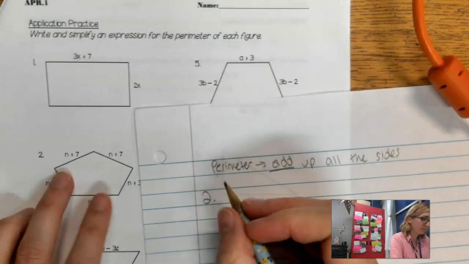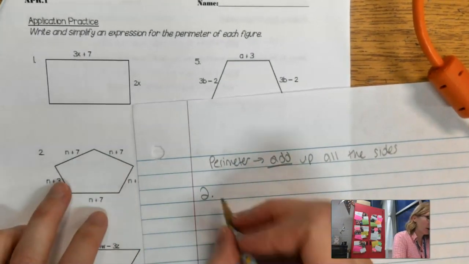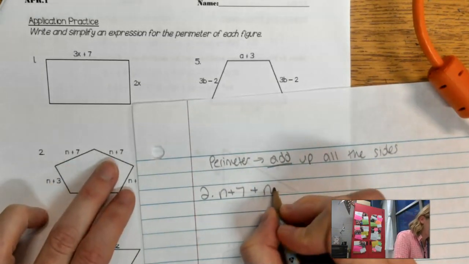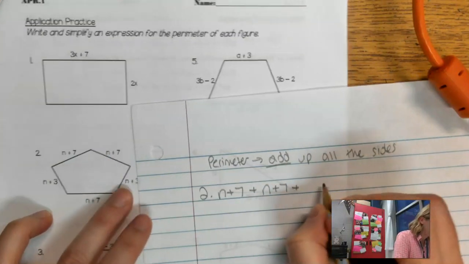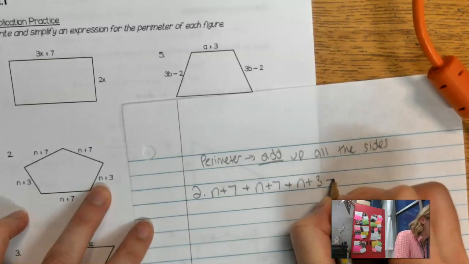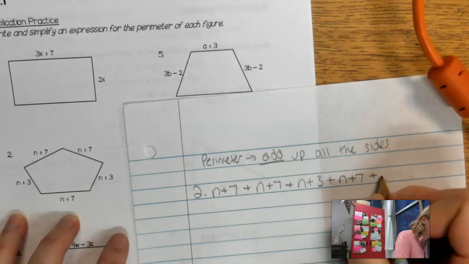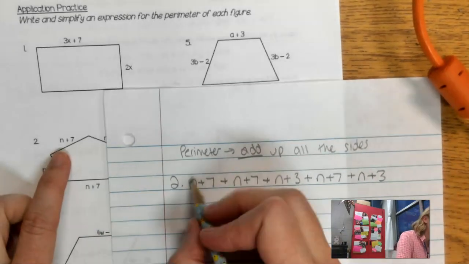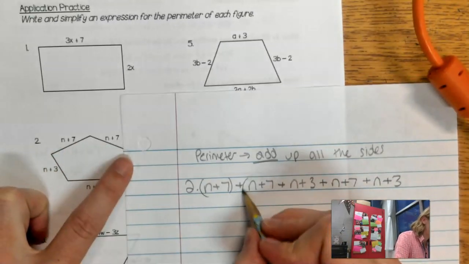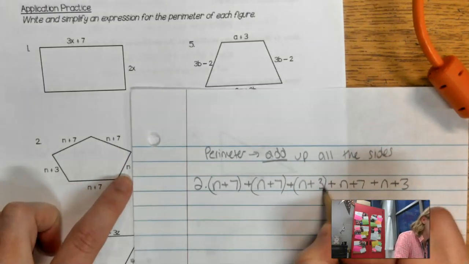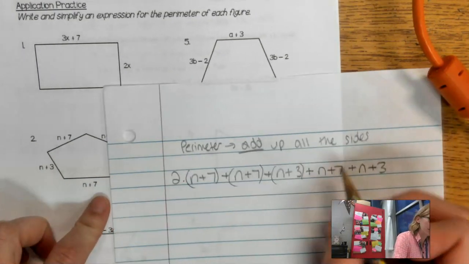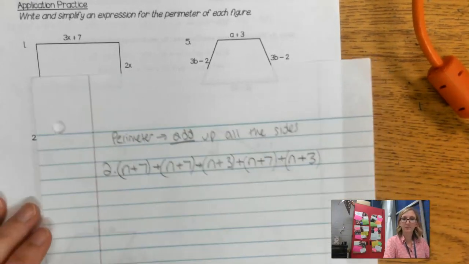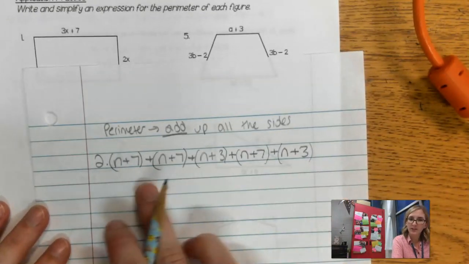So I'm going to start off just by writing all of them. n plus 7 plus n plus 7 plus n plus 3 plus n plus 7 plus n plus 3. So you could add the parentheses if you wanted to. Like here's my first n plus 7. Here's my second n plus 7. There's my n plus 3. There's my third n plus 7. And there's my n plus 3. So you can write all that out together.